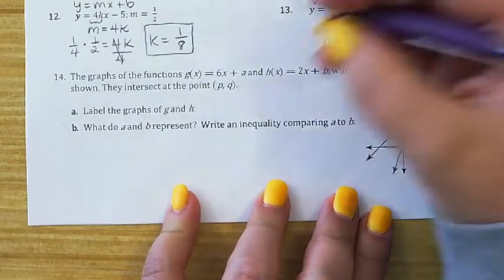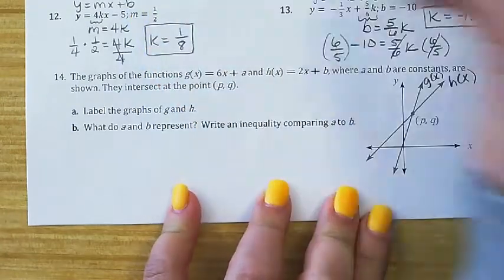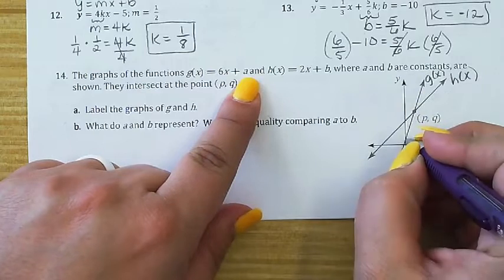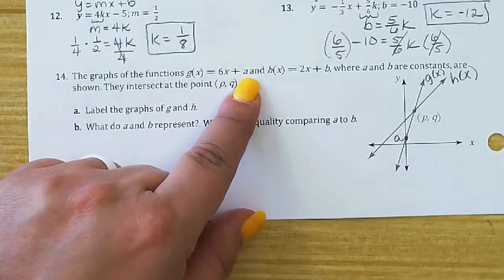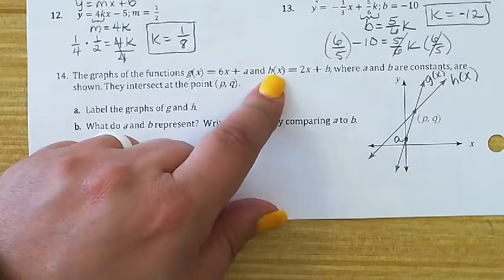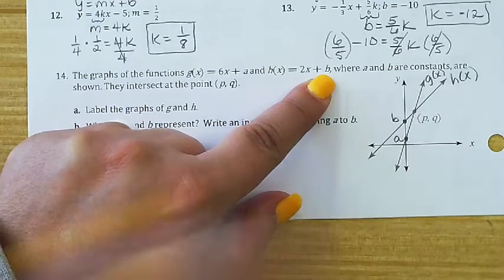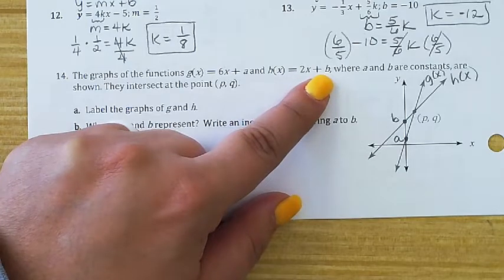Okay, so I know that a and b in these equations are in the spot for the y-intercept. So in the g of x function, a represents the y-intercept for the g of x function. And in the h of x function, b represents the y-intercept for that h of x function. It's telling me where it intercepts the y-axis, so it's at b.